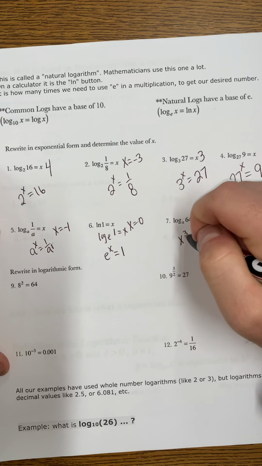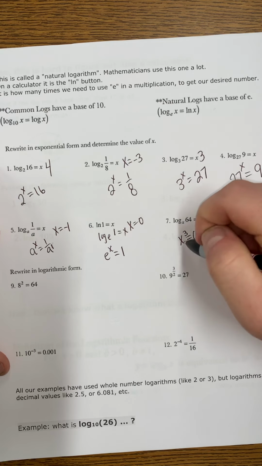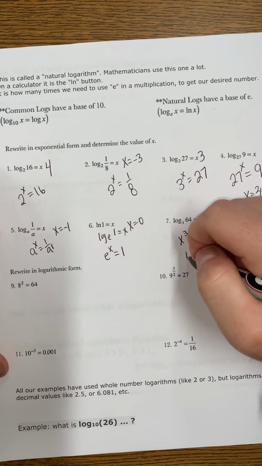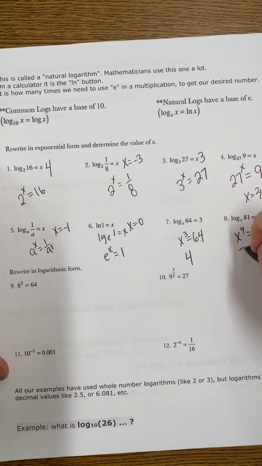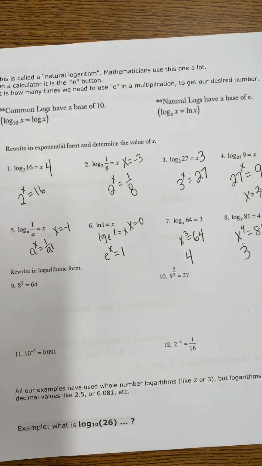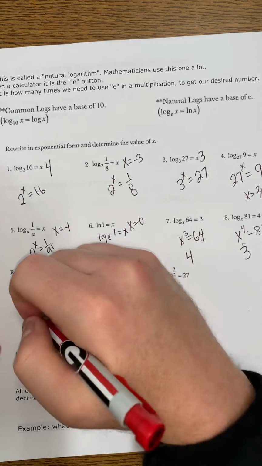In this case, x to the third equals 64. So what to the third power is equal to 64? That's 4. And log base x of 81 is equal to 4. So x to the fourth power is equal to 81. And what to the fourth power is equal to 81? That's 3.